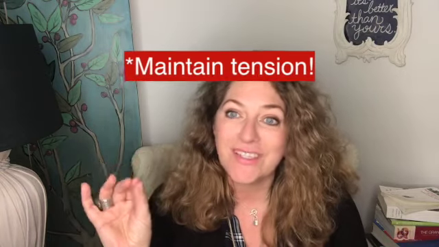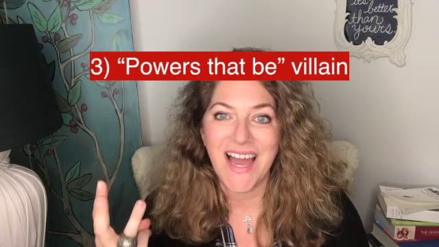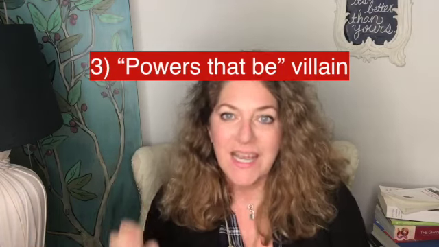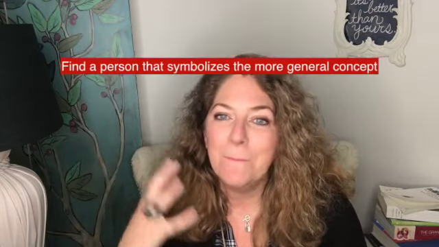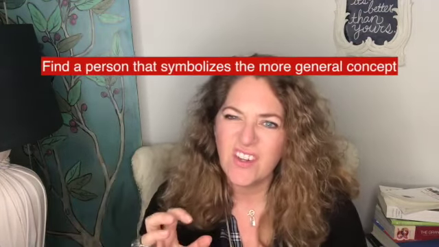However, you really need to show the tension all the time between these two. Your third type of antagonist is the powers that be. This is often present in science fiction or young adult novels. Here's the important thing. You really need to find a person that embodies that powers that be. You can't just have this faceless government that's like the bad guy.